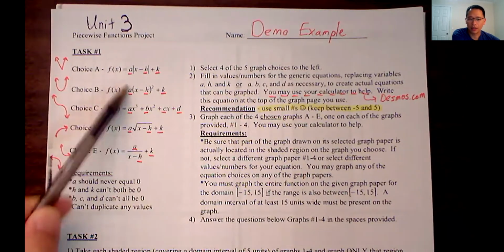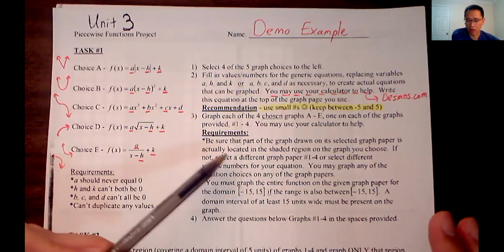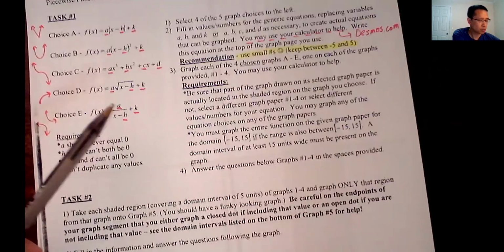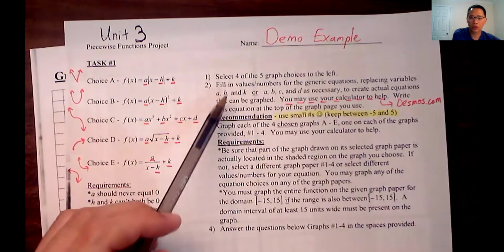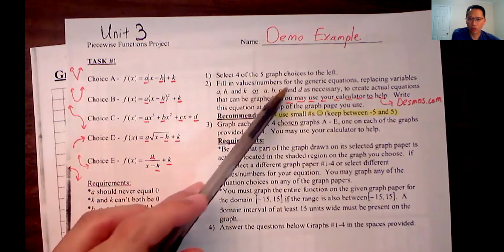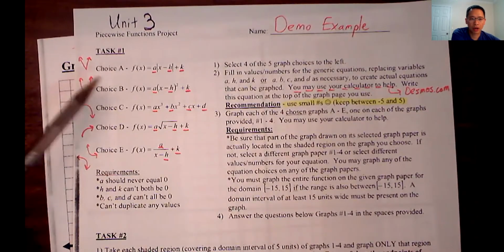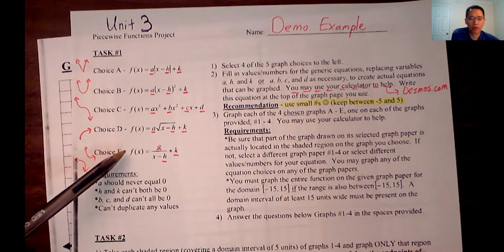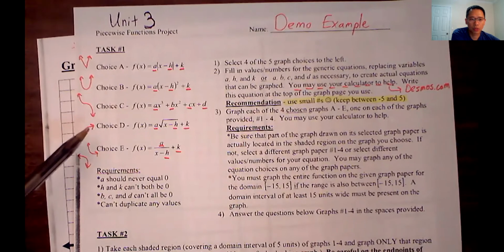graphs as part of the project where you have to create 5 different graphs. So what you're going to do is select 4 of the 5 graphs that you're going to be choosing. And you can choose any of these 4. These are all parent functions of different families of functions. So you're going to have absolute value, quadratic, cubic, radical (square root function), and rational.